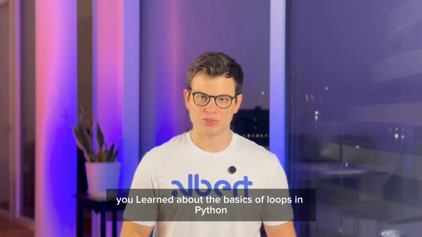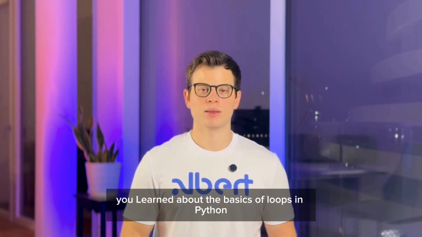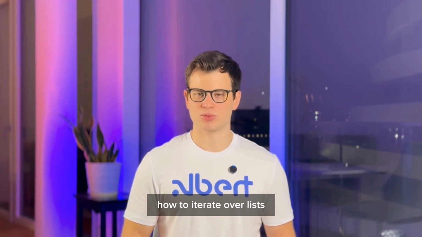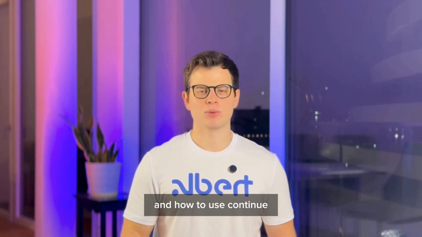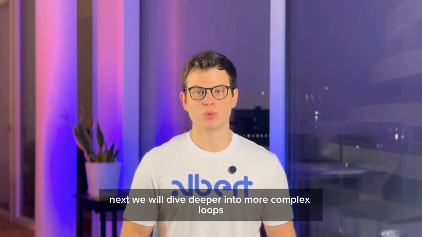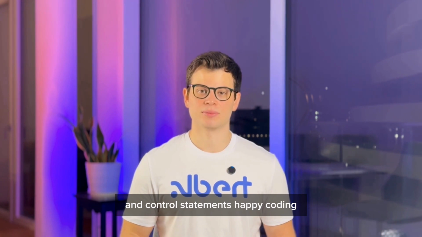In this lesson, you learned about the basics of loops in Python, including how to use for loops to repeat actions, how to iterate over lists, and how to use continue and break to control the flow of your loops. Loops are powerful tools that help make your code cleaner and more efficient. Next, we will dive deeper into more complex loops and control statements. Happy coding!